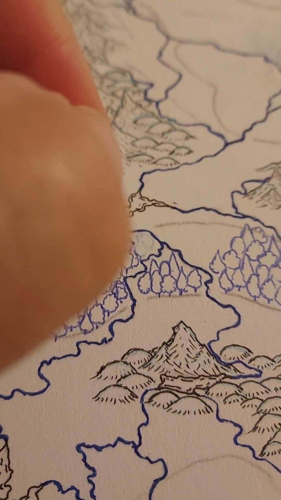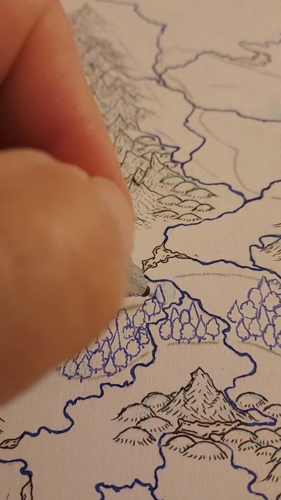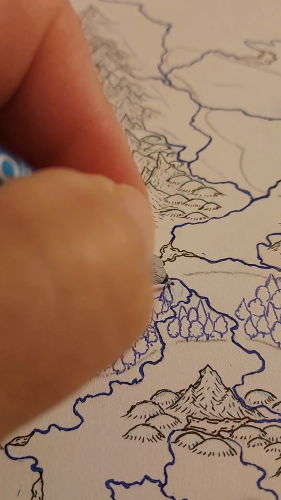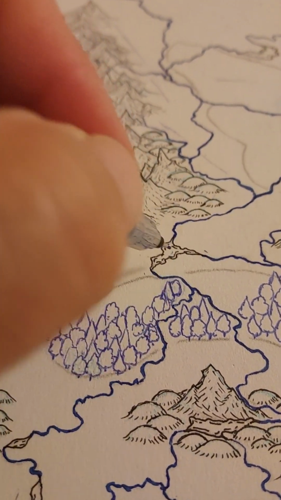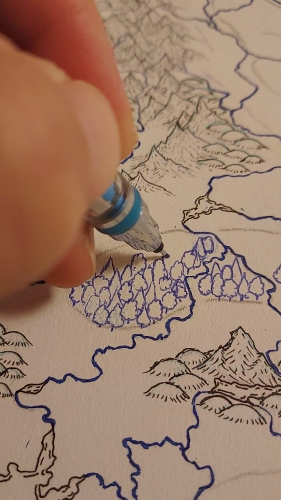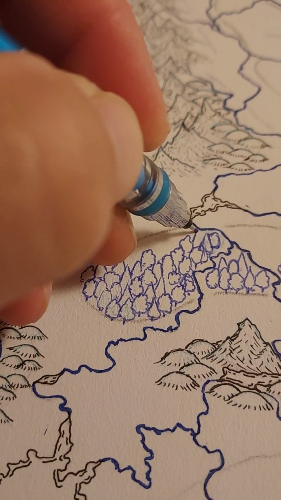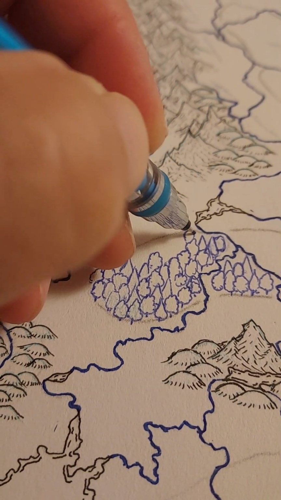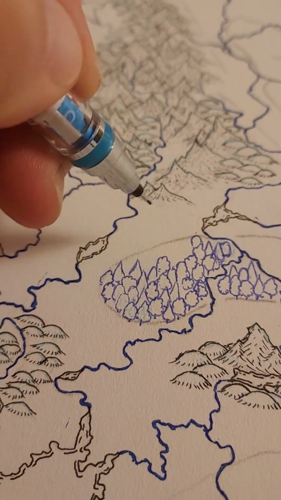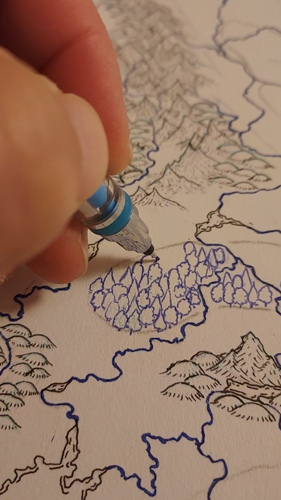Alright, now. There we go, that's better. Let's see. Put some more trees in right here.